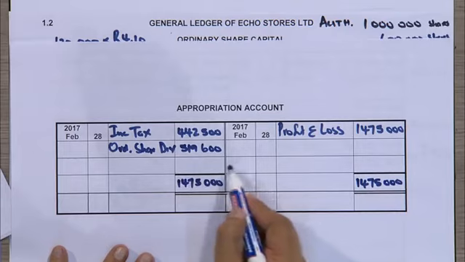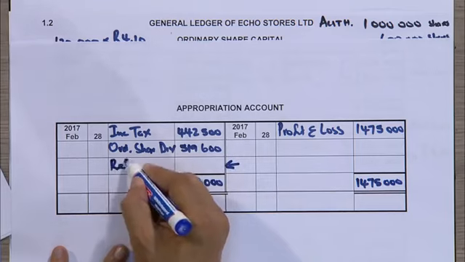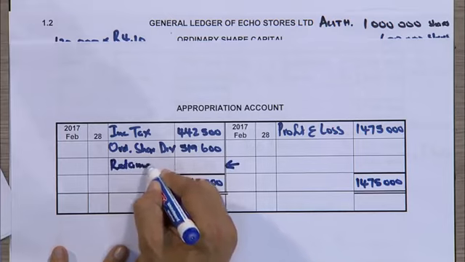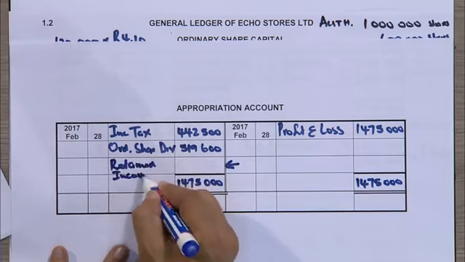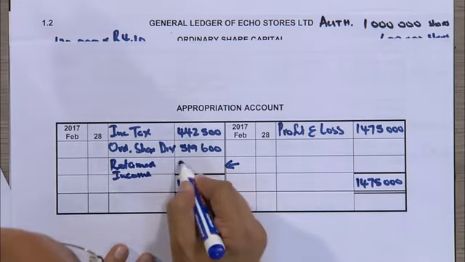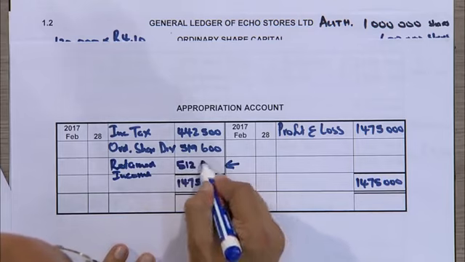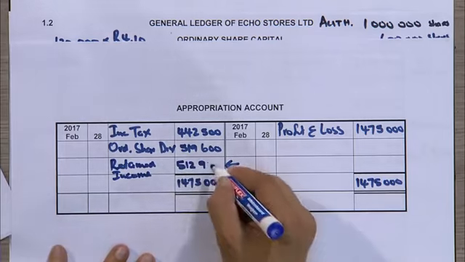Okay, and then we calculate the missing figure, that one over there, and that we're going to take to retained income. So the missing figure will be 512,900. Sorry, 512,900.